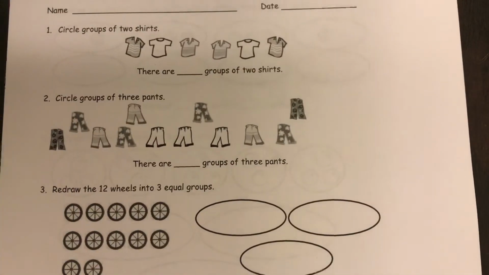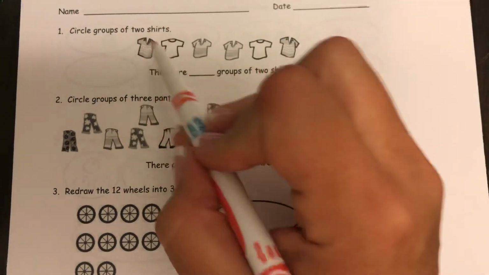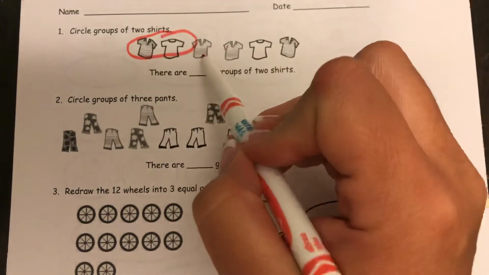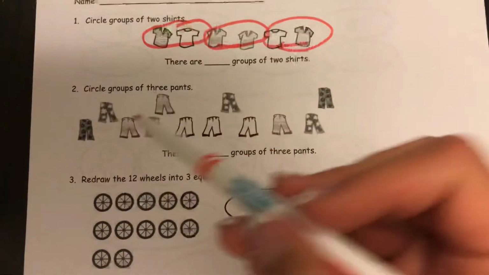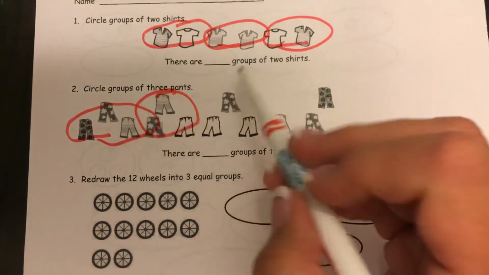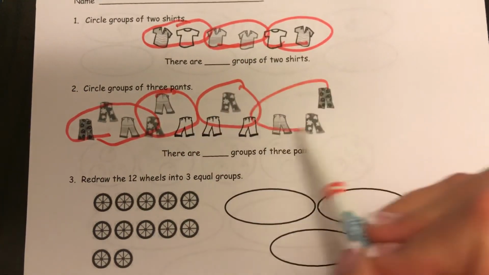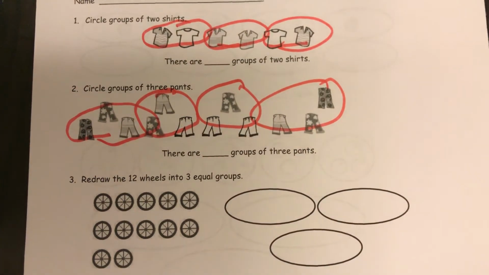So let's look at the paper that you're going to be doing. It's the same. It's very similar. You're going to take your t-shirts. You're going to group them into groups of 2 each. So there's going to be a group here, a group here, and a group here. Tell me how many groups you have. Here you're going to group your pants in 3. And then tell me how many groups of 3 pants there are.